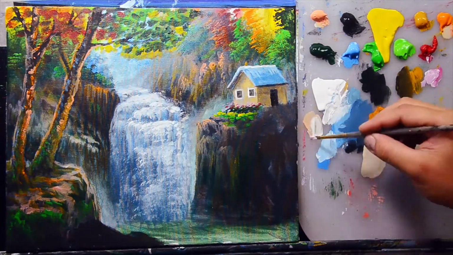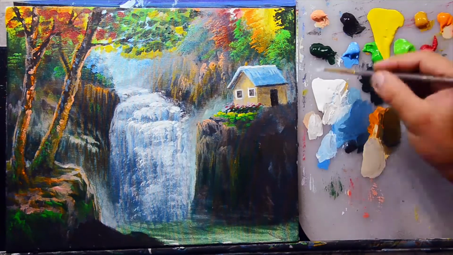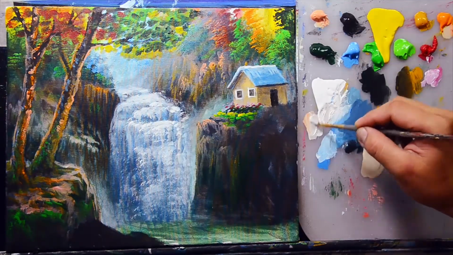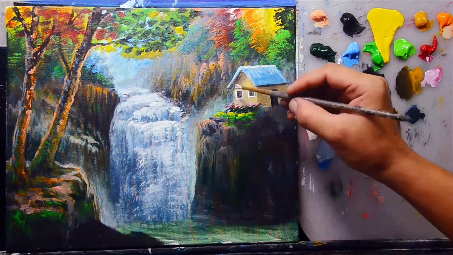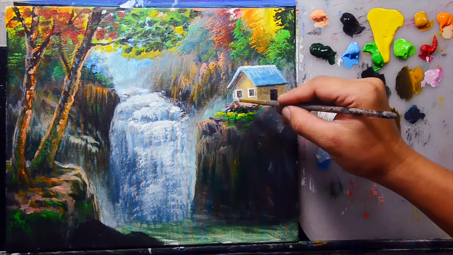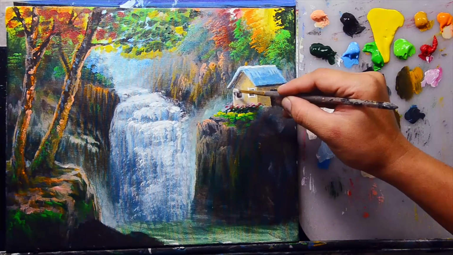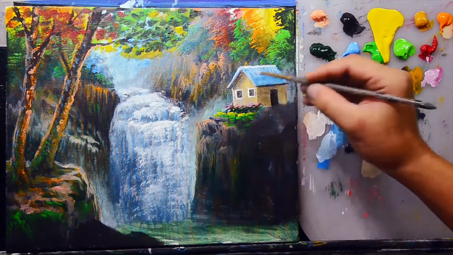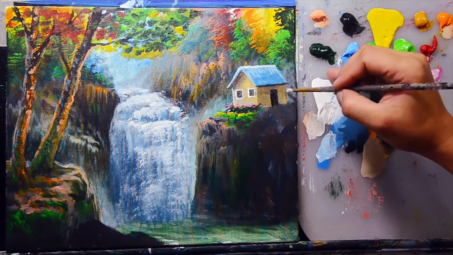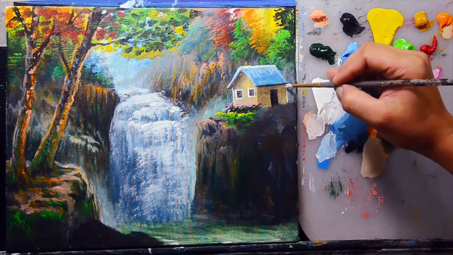Titanium white with the Naples Yellow. I'm going to mix these two colors, Naples Yellow and the titanium white. Going to paint this one here for the highlight effect to this corner. That one there, and also this one small highlight there.